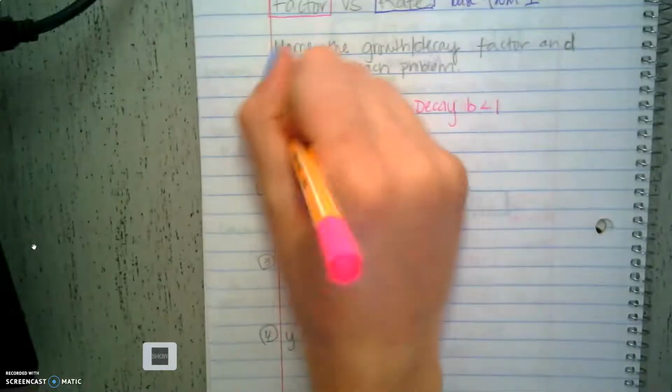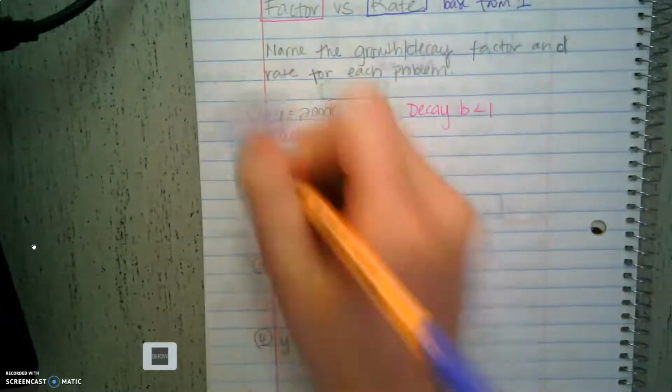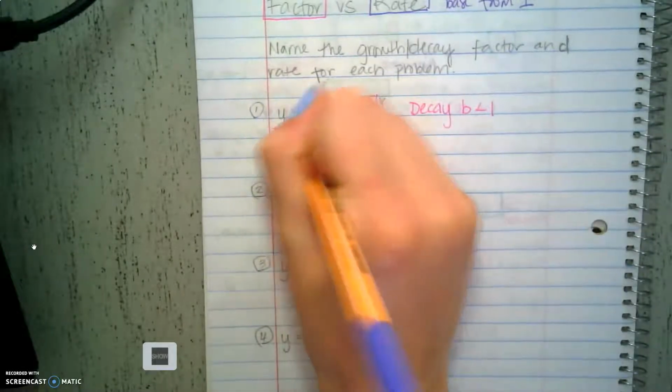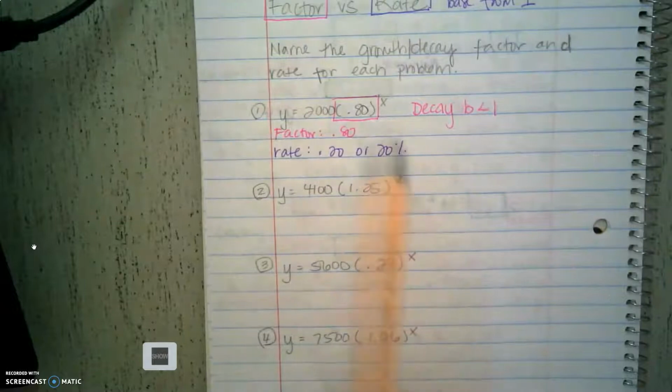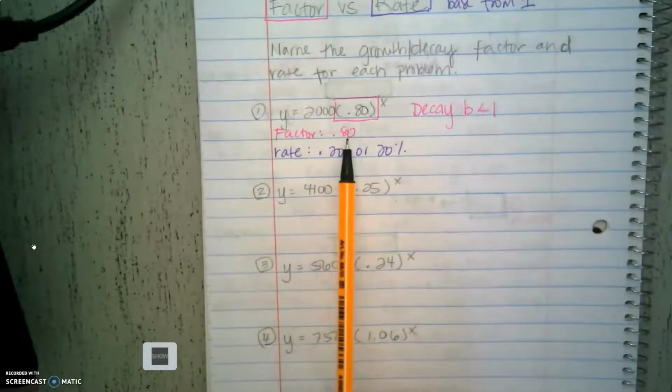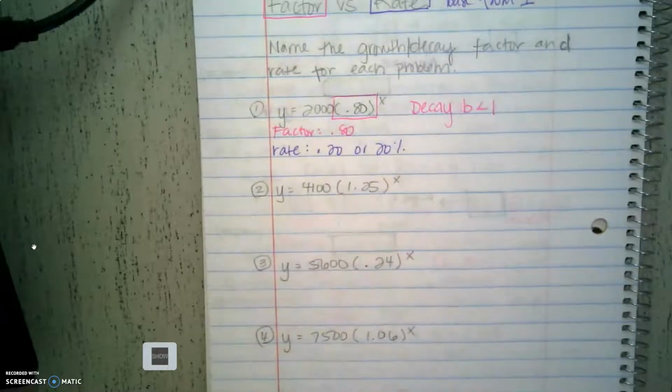That factor is going to be 0.80, that's my base, and the rate is 0.20, or 20% if it were written in a word problem, because 80 is 20 percentage points away from 1, or away from 100.